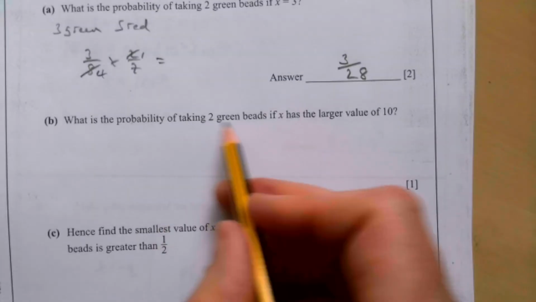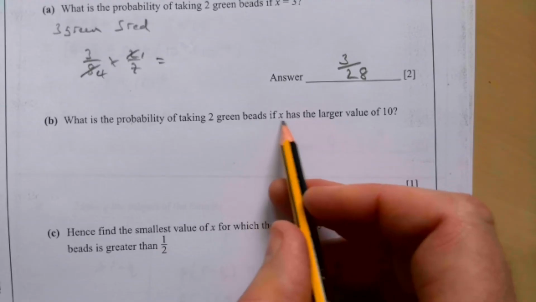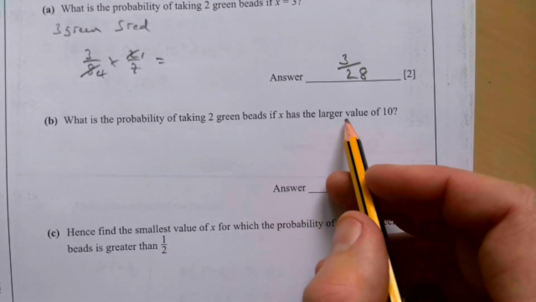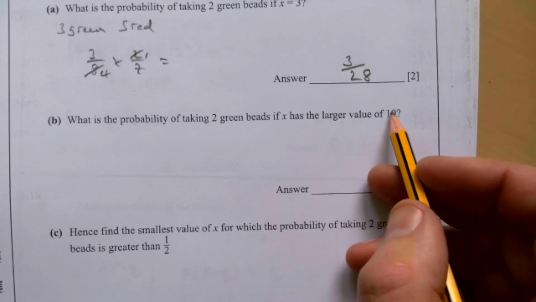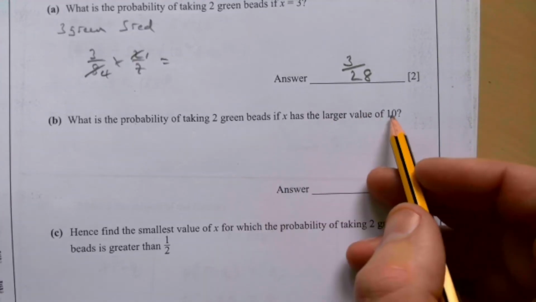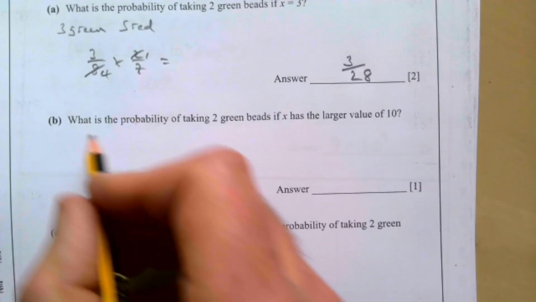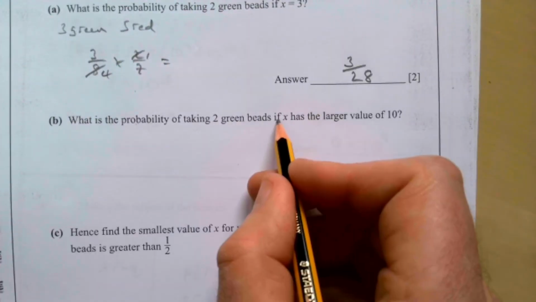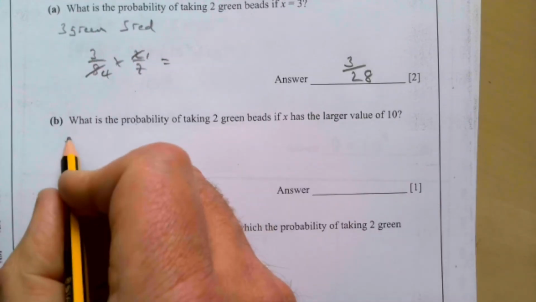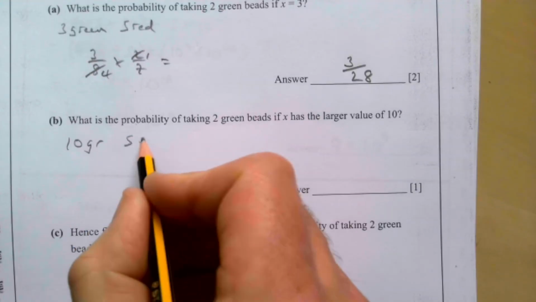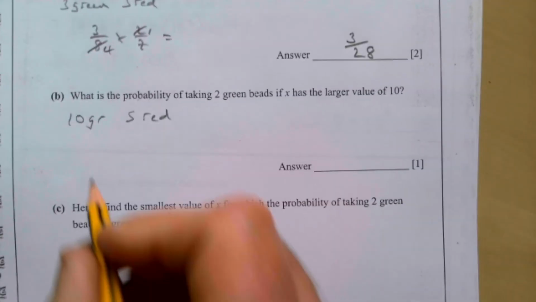What is the probability of taking 2 green beads if X has the larger value of 10? So if X is 10, and then there's 5, so we have 10 green beads and 5 red beads. What's the probability of me taking a green?